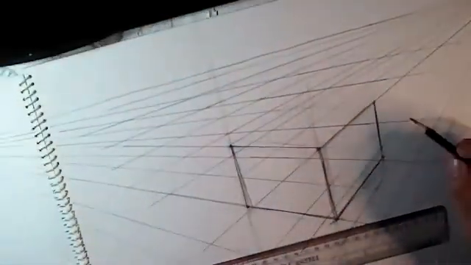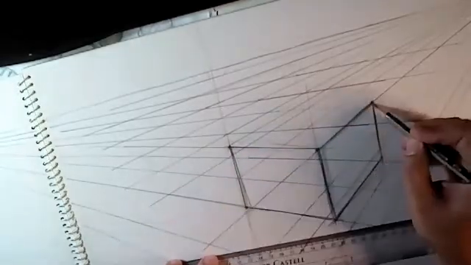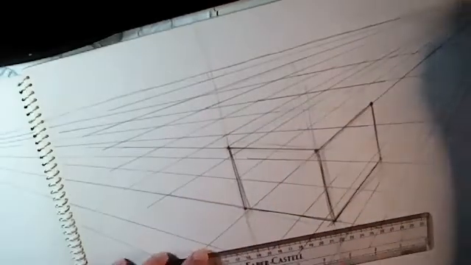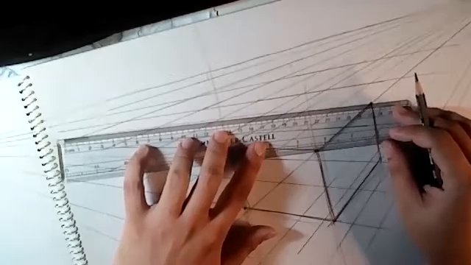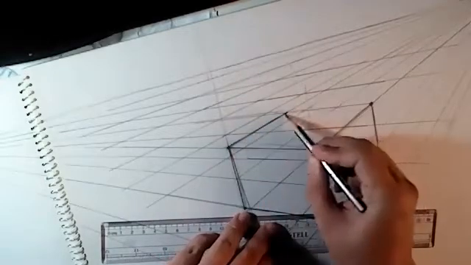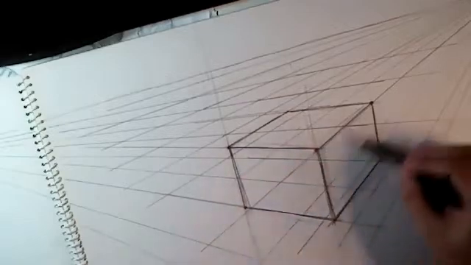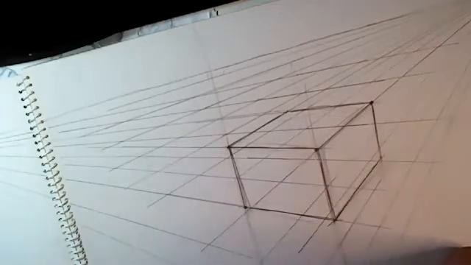So anyway, we have a cube. Okay, let me just finish this. This is one line segment. It extends to both the vanishing points. So here's our cube right here. So we have a cube in 2-point perspective. Now that will serve as a guide for our community pantry.